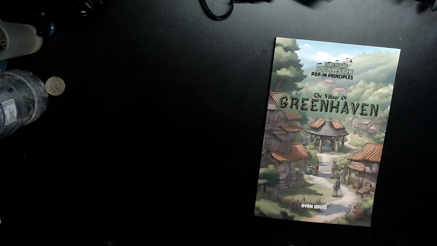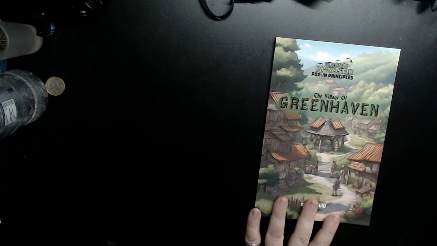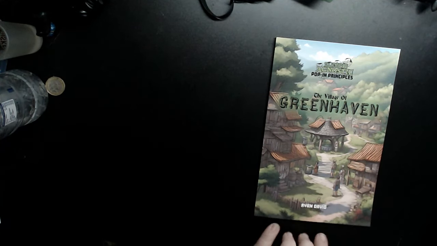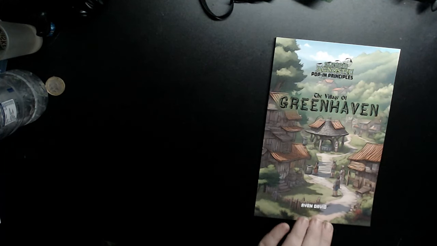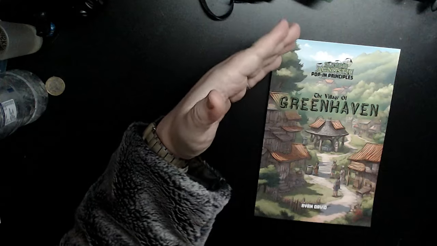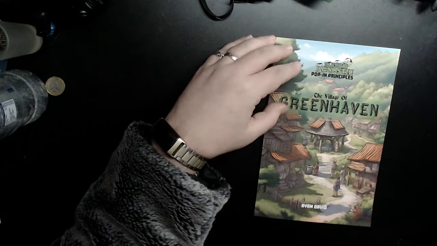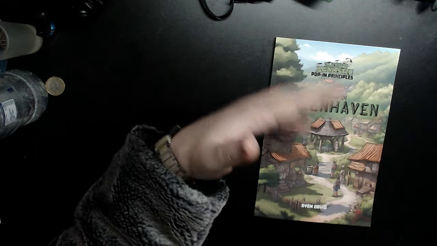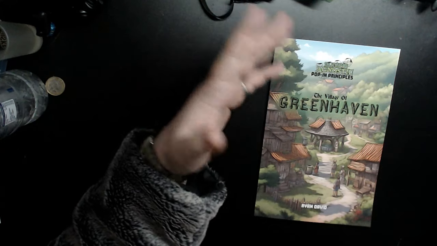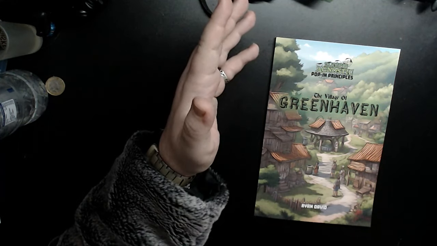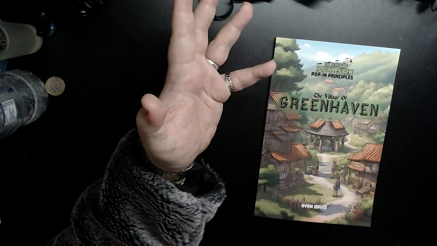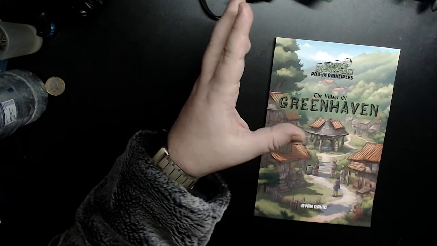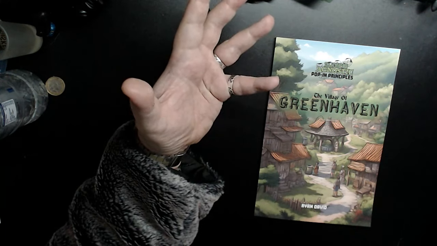Hello lovelies, today we're going to take a look at The Village of Greenhaven by Mr. Ryan David of Nerdcognito. This is a system agnostic setting book, the idea being that you can just pop this into whatever, in this case fantasy game, that you happen to be playing, and it should fit with most games with minimal tweaking. So there aren't really statistics or anything in here.